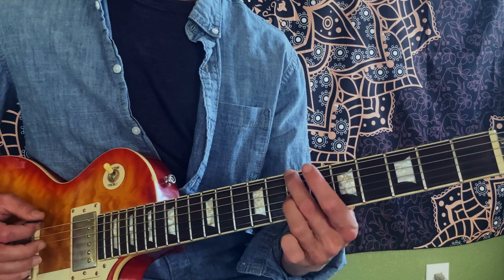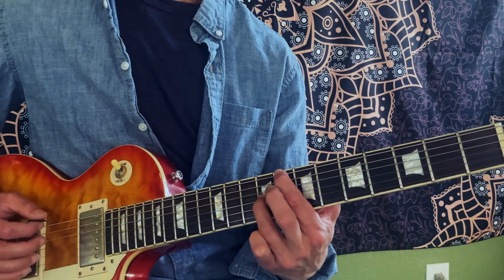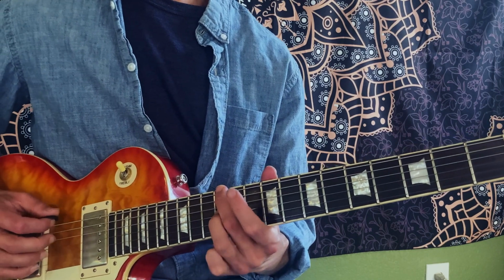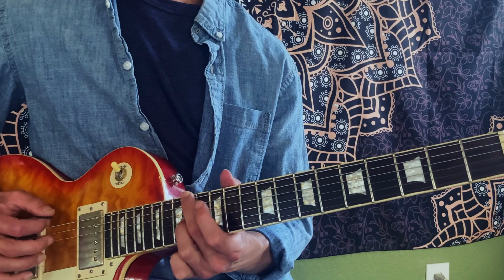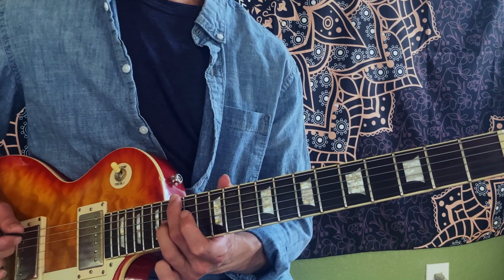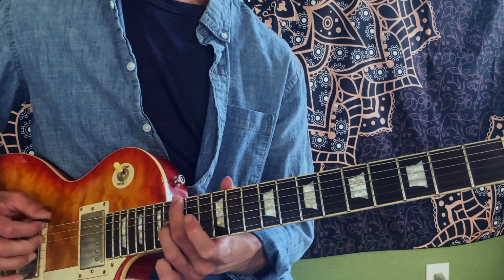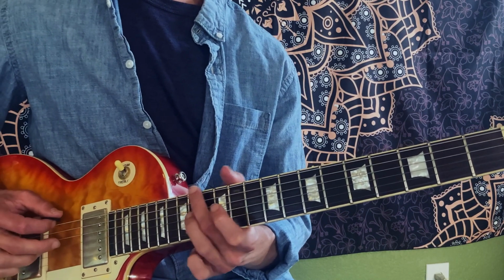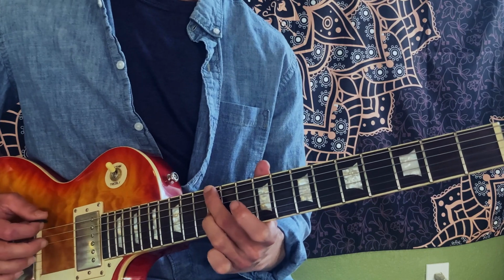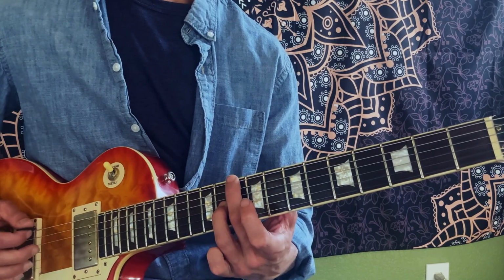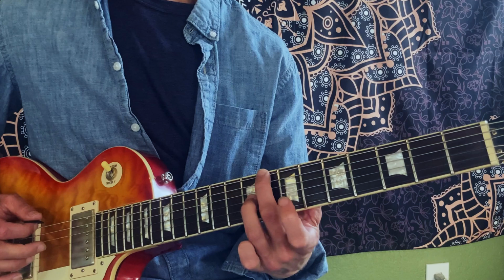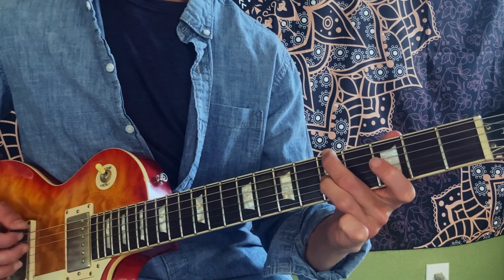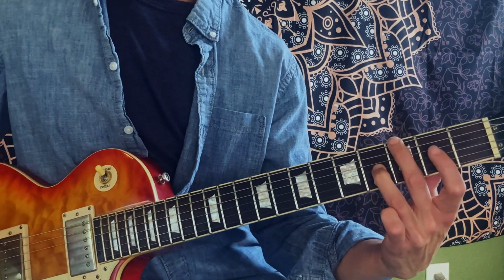Up a whole step, minor, up a half step, major, whole step, major, whole step, minor, whole step, minor, and then back home at our G here. Coming backwards, half step down, both these notes on our 14th fret, minor on that F sharp, minor on the E, major on the D, major on the C, half step here, minor on the B, minor on the A, and then major on that G.